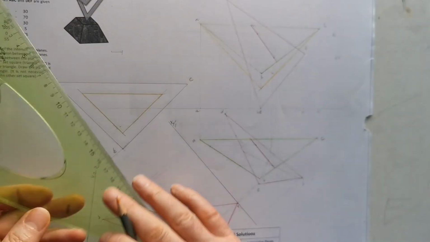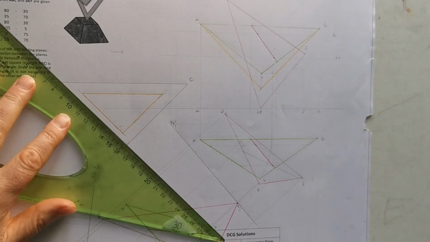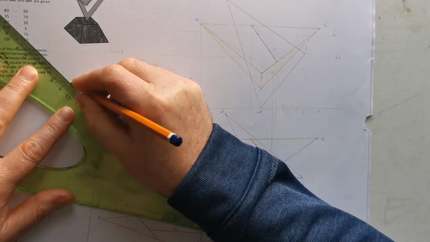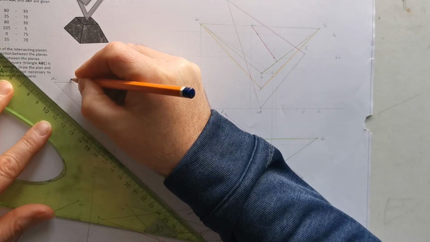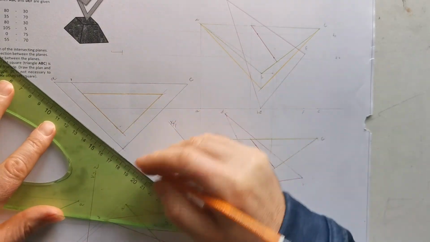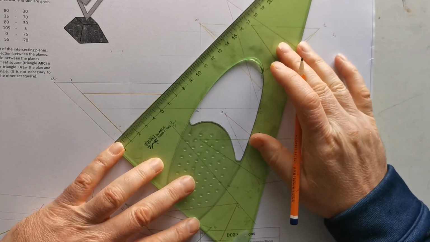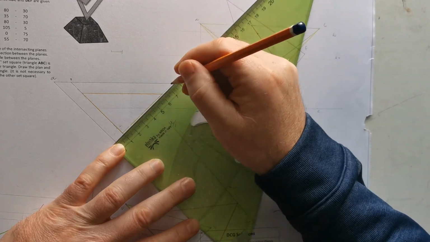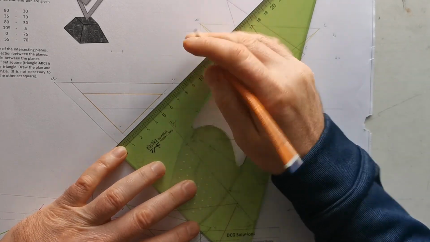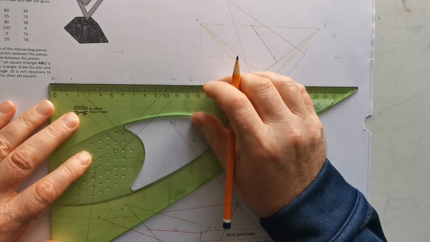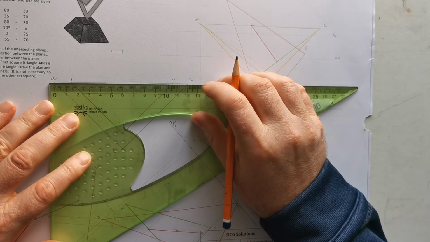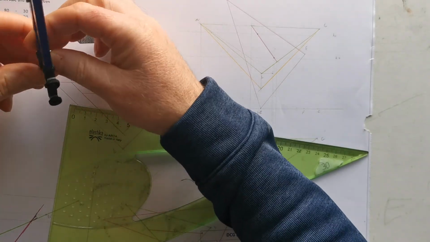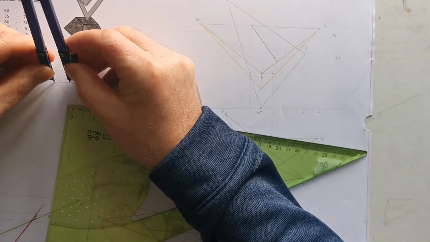Now I can use the fact that, if I extend this line up here, and I'm going to call that point 1, and if I extend this up, point 2, and if I measure there exactly, I'm getting 15 mil, but I'll just step them with a compass anyway.